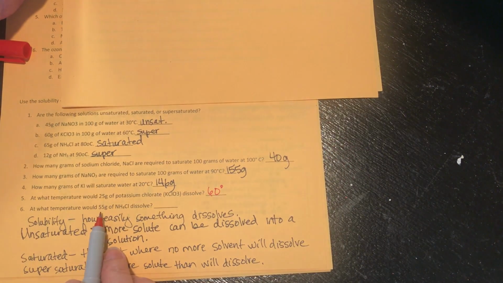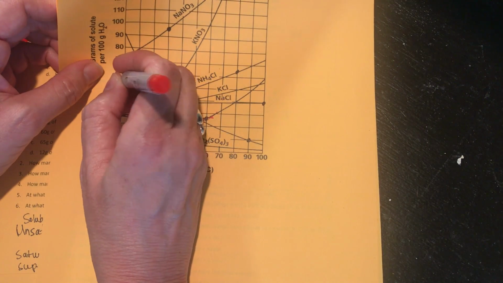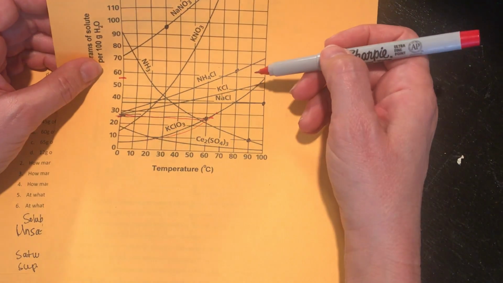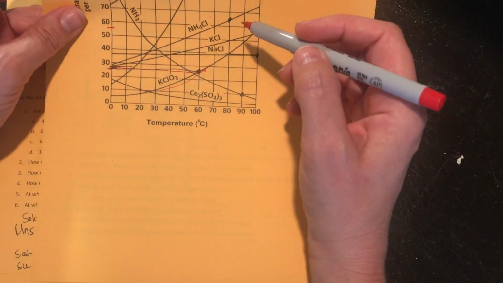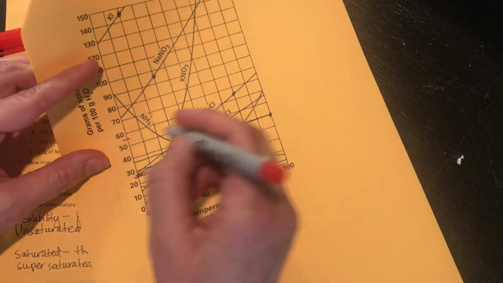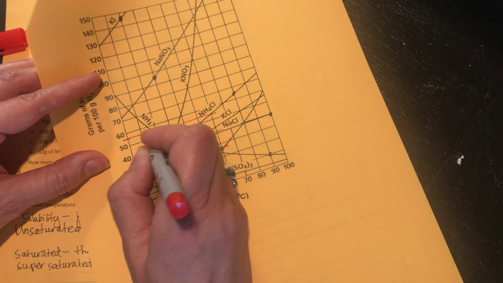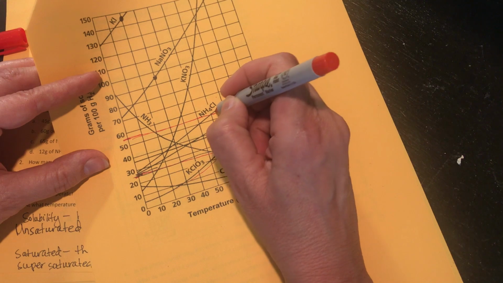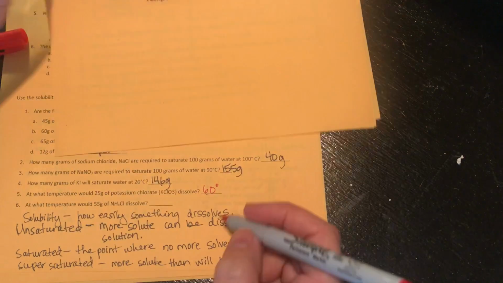At what temperature would 55 grams of NH4Cl dissolve? Same concept. So we're going to go up to 55 grams right here. I'm going to see where it intersects the KClO3. Was that what it was? No, NH4Cl. NH4Cl is right here. So I'm going to extend this line out to where these two intersect now. And I'm going to come down, that's also 60 degrees.